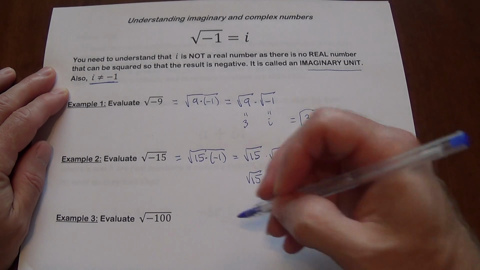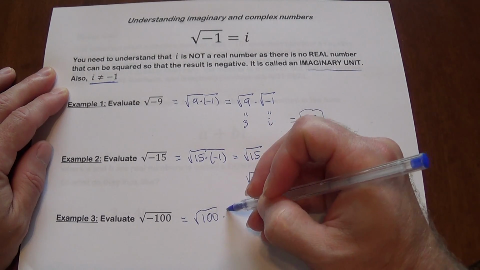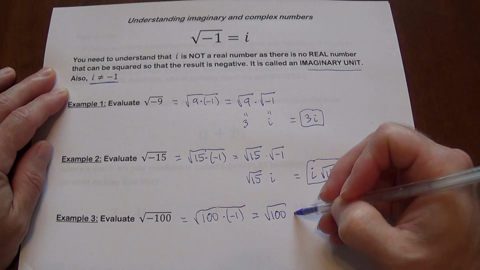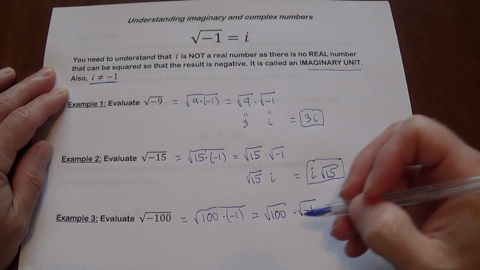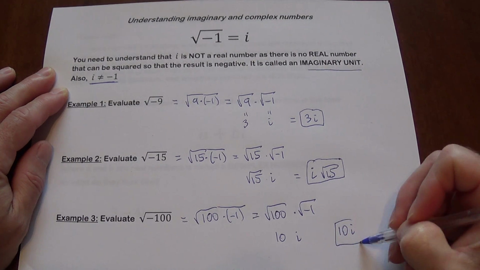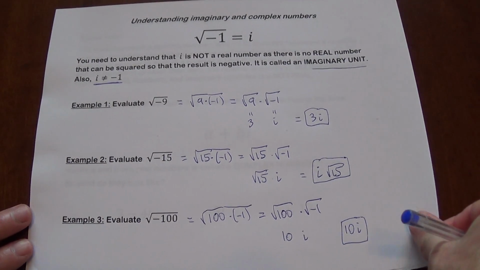Square root of -100. I think you should see the pattern by now. Correct. This gives us 10, this gives us i. The answer is 10i. So I hope this is pretty easy. Alright, let's move on.